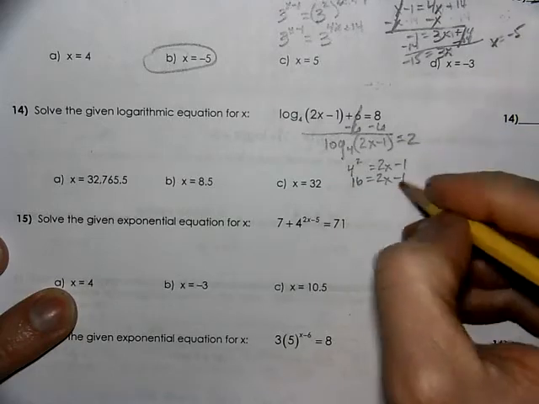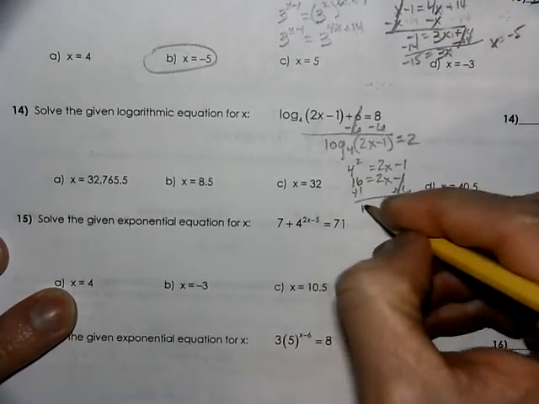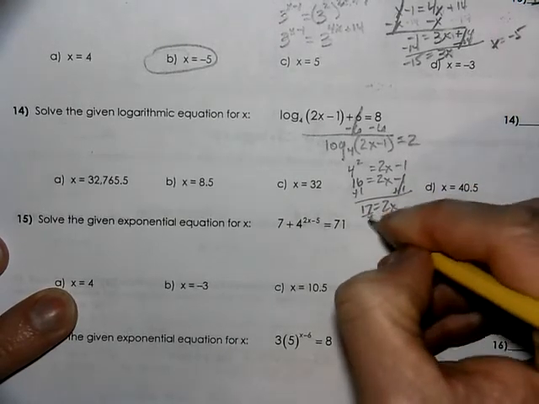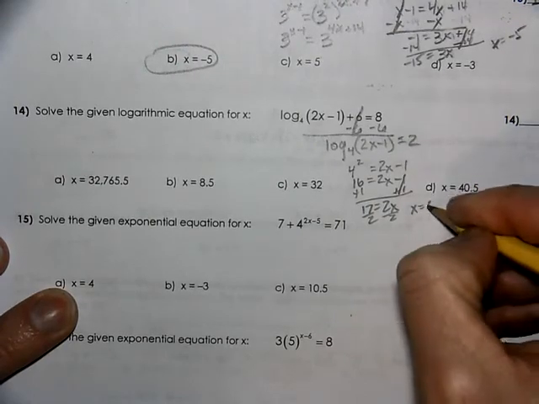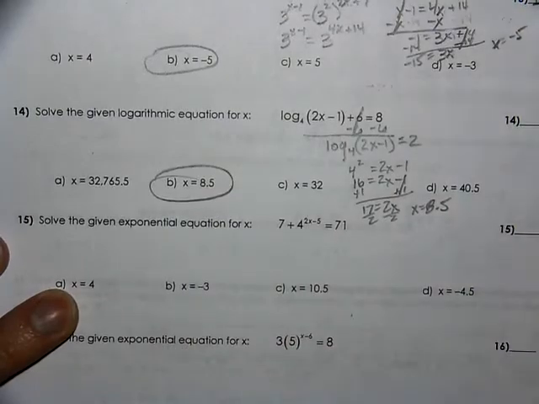And then we'll add 1 and divide by 2. It was a bit concerning at first to see that we were getting 8.5. That would be our x value.